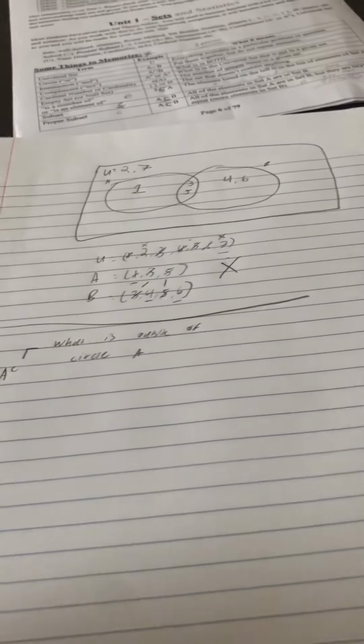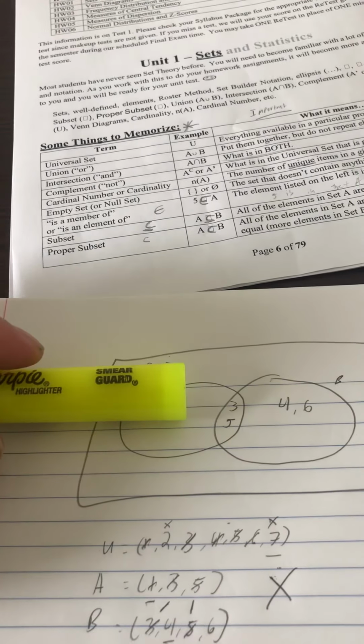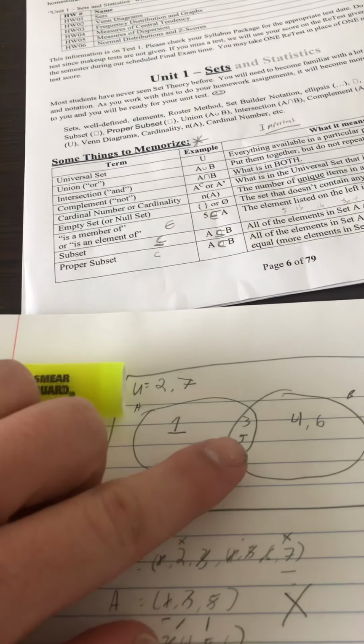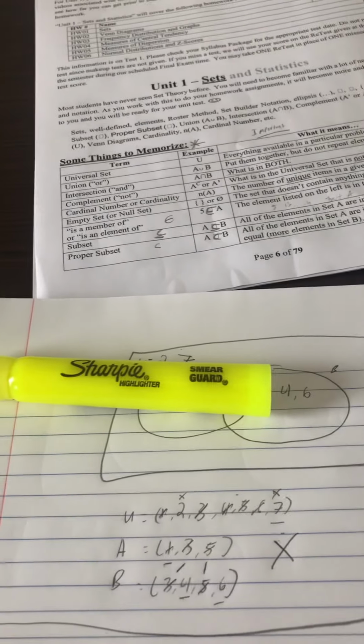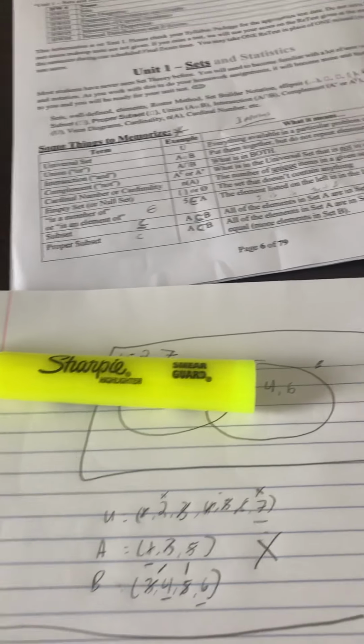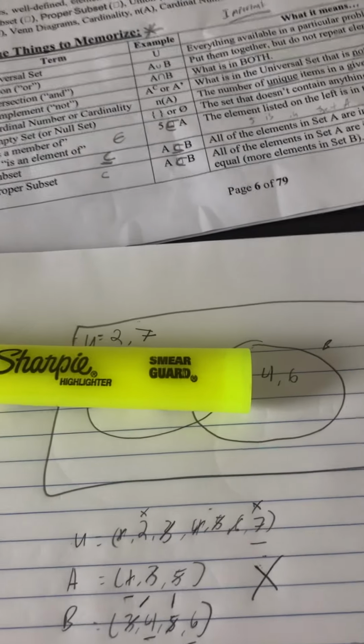What is outside of circle A? Let's cover up circle A. So we're going to cover up the 1 because that's in circle A. But don't forget, this middle part is also part of circle A, so we're going to cover that up as well. And we see that we are left with 2, 4, 6, and 7.